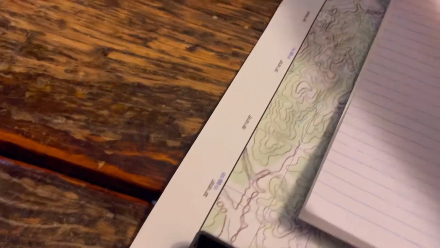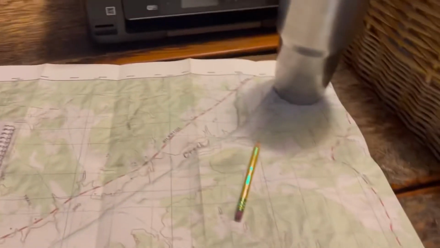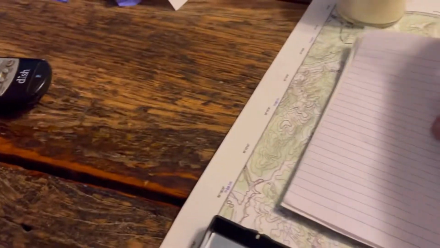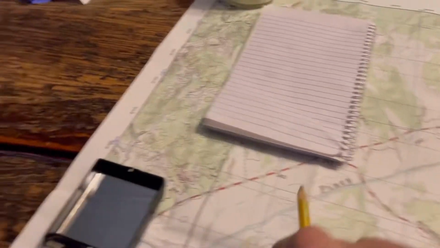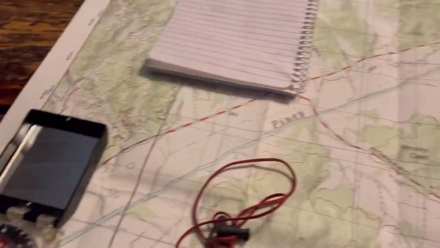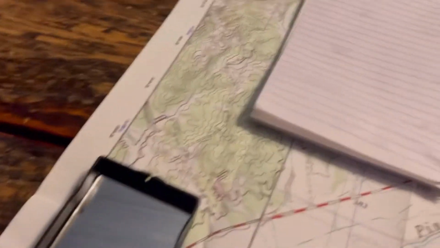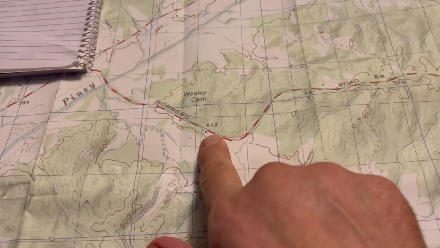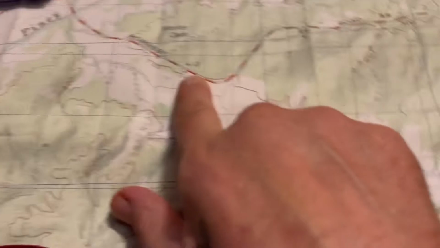In the field, I would weight this down with some rocks, but since we're in the cabin today, it's my Yeti coffee cup and a smell good candle. So there we go. Now my map matches my terrain. I'm not going to get into declination and the difference in magnetic and grid north and all this stuff. That's not what this is about. This is about intersection.